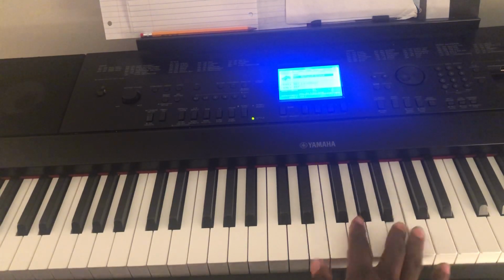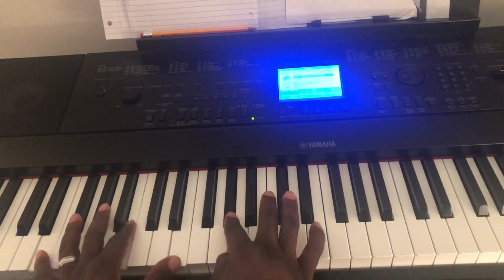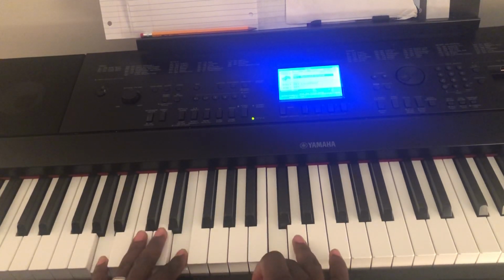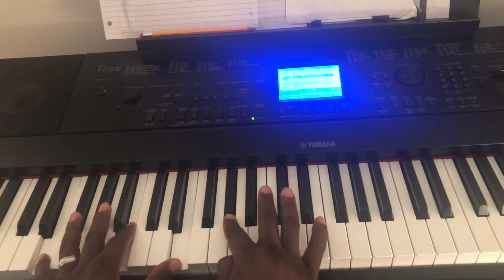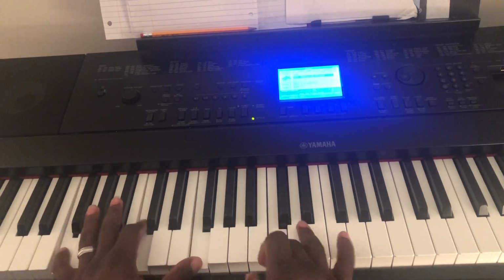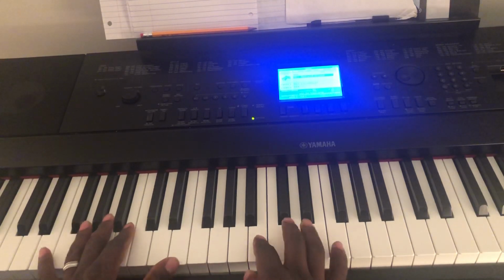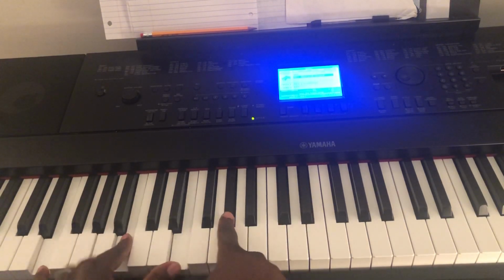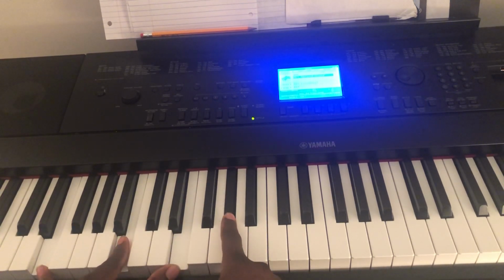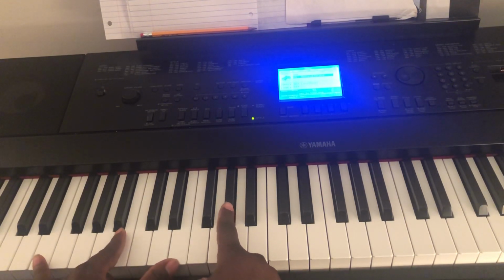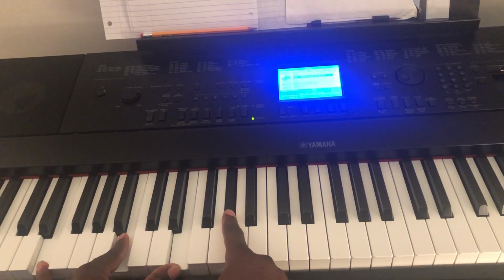Okay, so that's why in R&B you hear that movement. You have to have heard this in some R&B songs if you've been listening to R&B for a while. So what I'm doing here, I'm going from the E major. So see, E major, which is the third chord in the scale. So E major to the 6.